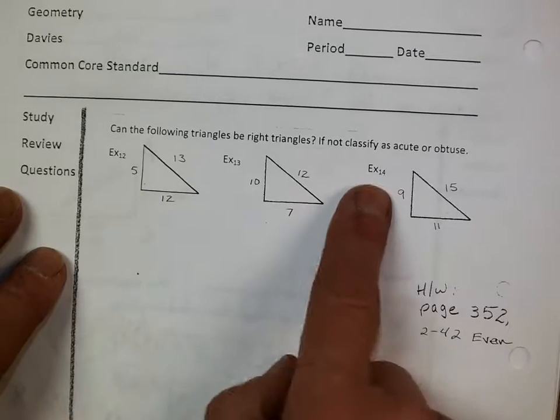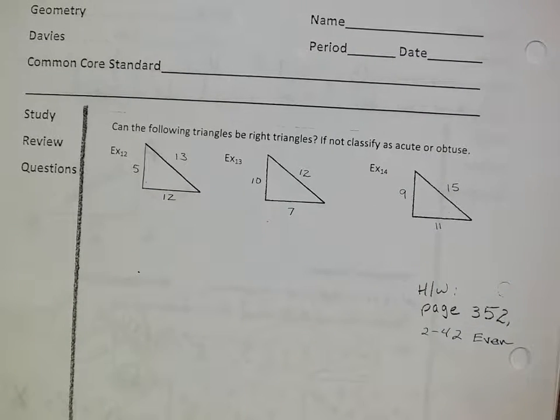Okay, 12, 13, 14. We can do this. Check it out. Let's do a squared plus b squared equals c squared. If it equals c squared, it's 90. If it's bigger than c squared, it's acute. And if it's less than c squared, it's obtuse.